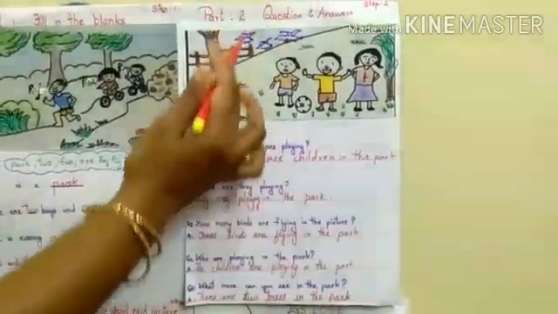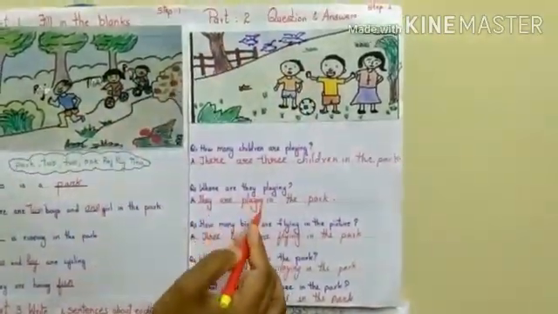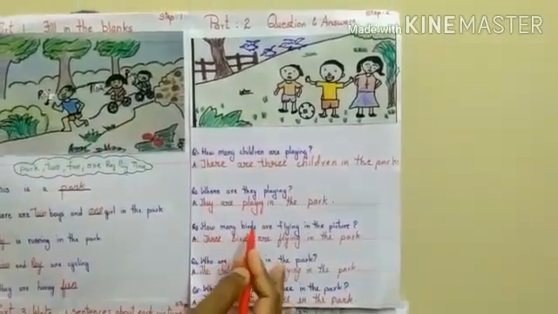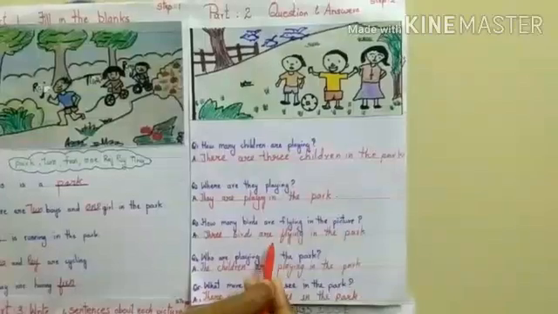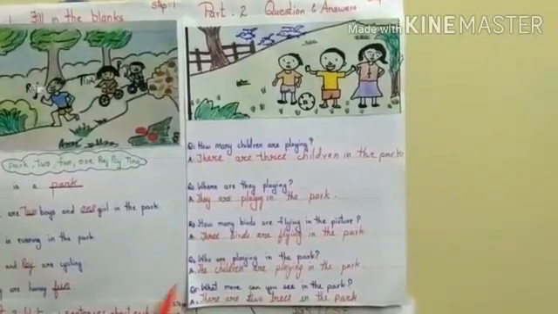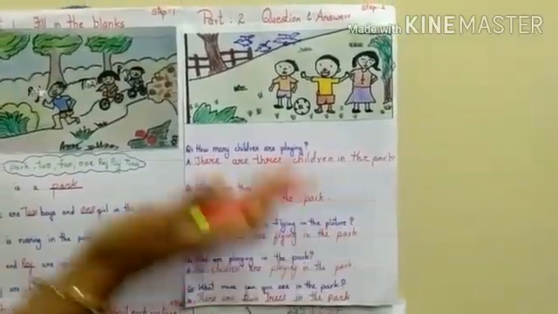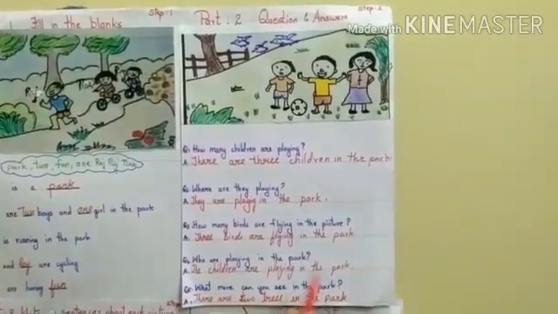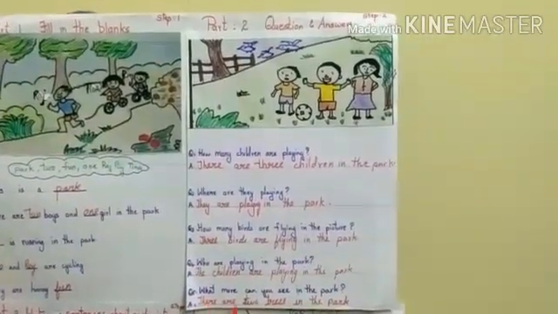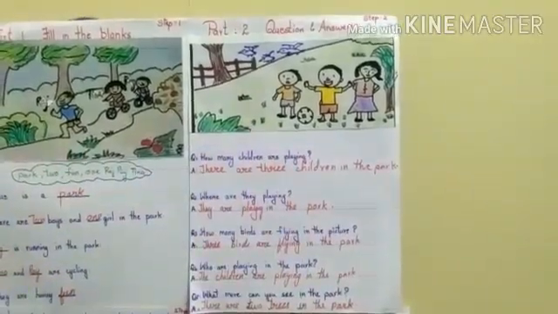Where are they playing? They are playing in the park. How many birds are flying in the picture? There are 3 birds flying in the picture. Who is playing in the park? Children are playing in the park. What more can you see in the park? There are 2 trees in the park.